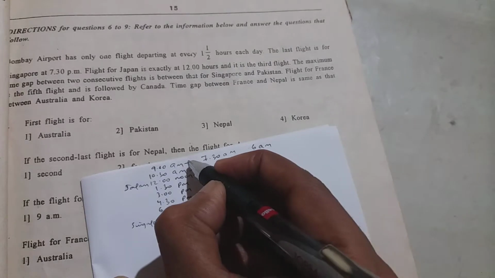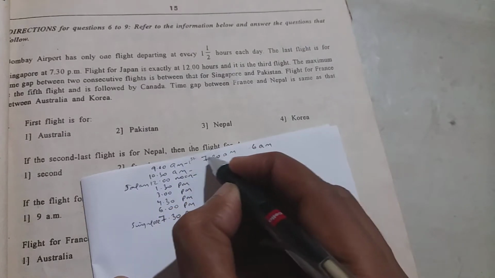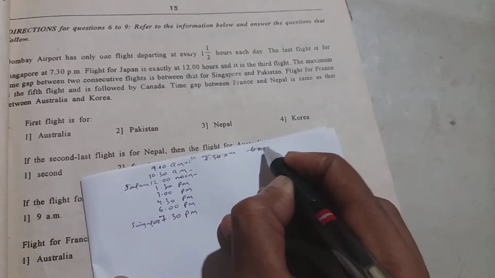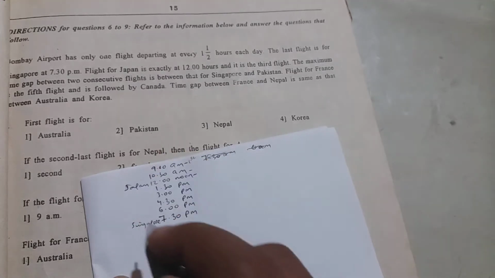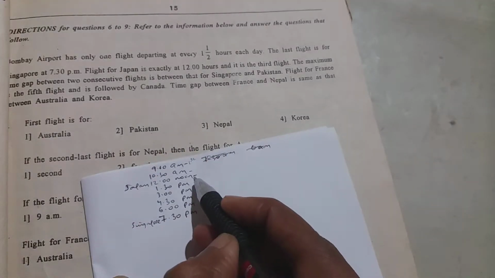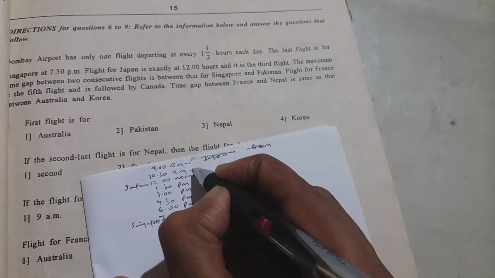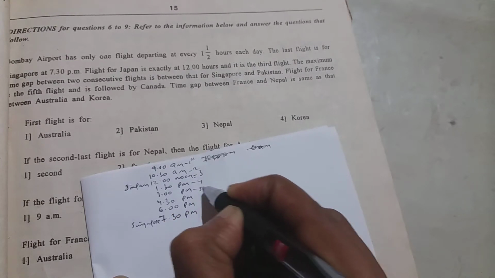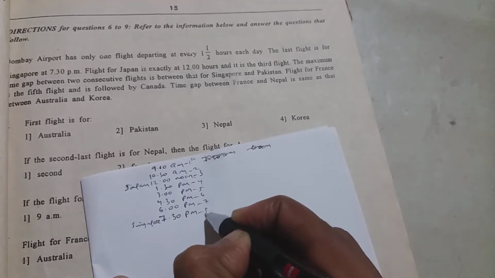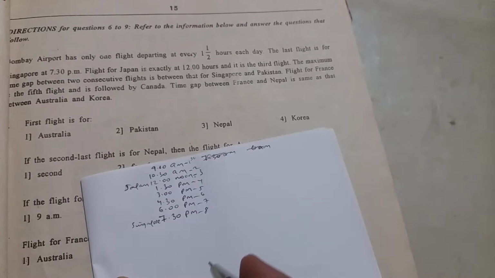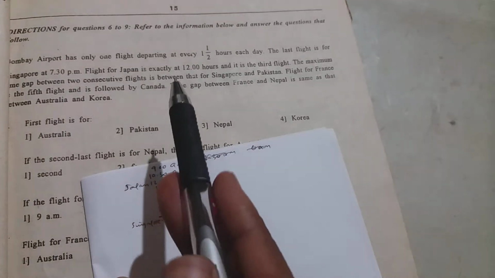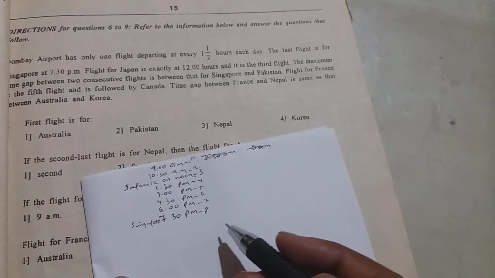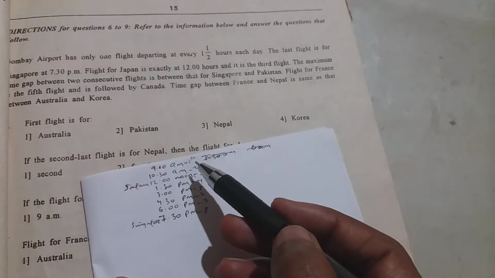So the first flight is at 9 a.m. If this is the third flight, so second, third, fourth, fifth, sixth, 7, 8, there are 8 flights only from Bombay airport. I don't know in which year have they thought of this LR. So this is the case.